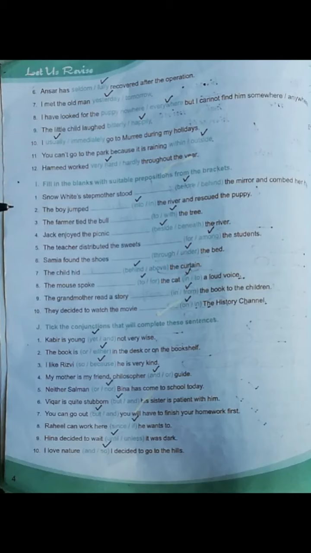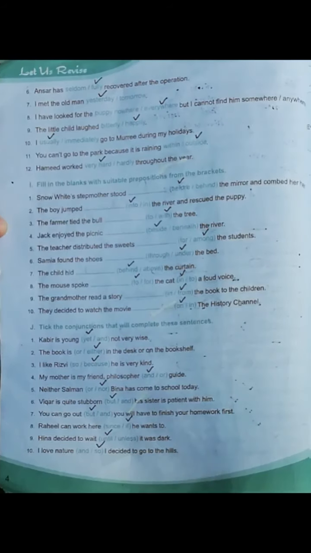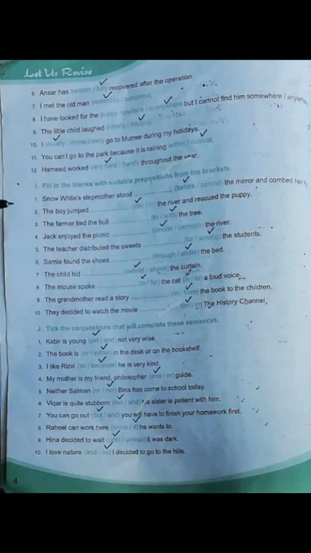The first sentence is: Snow White's stepmother stood dash to the mirror and combed her hair. So the correct preposition would be before: stood before the mirror. The boy jumped dash the river and rescued the puppy. So the correct preposition would be into.